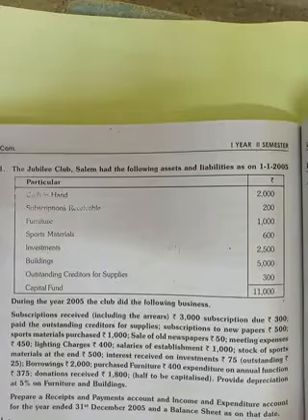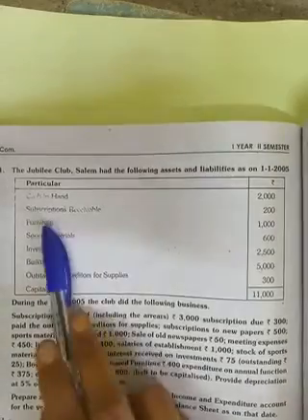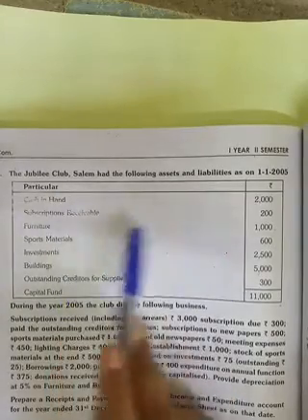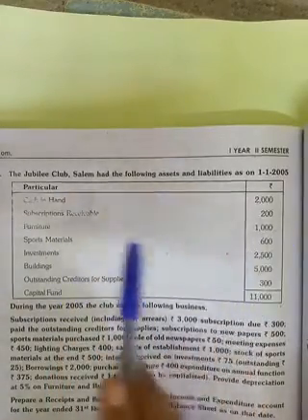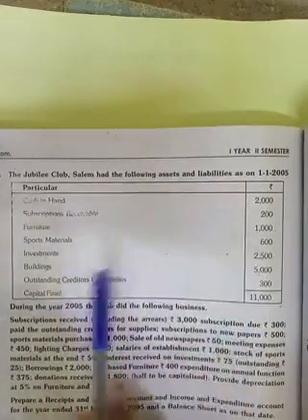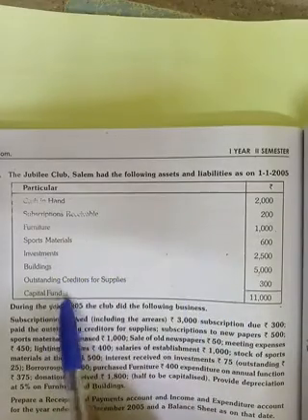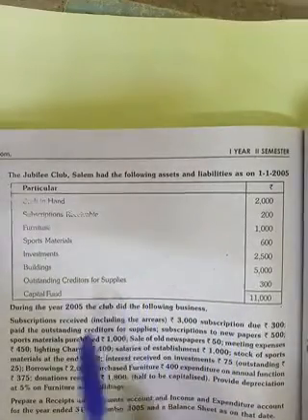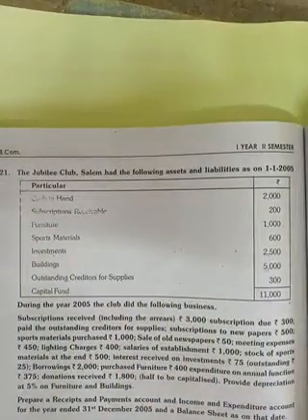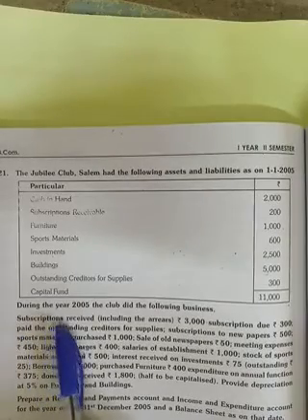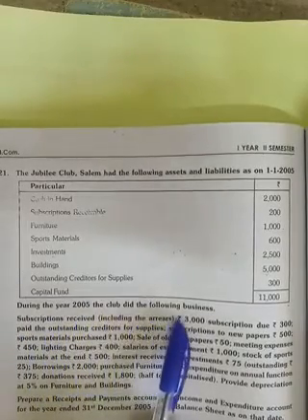Particulars, amount: cash in hand, subscriptions receivable, furniture, sports material, investments, buildings, outstanding creditors for supplies, capital fund. Okay, these are the assets and liabilities. Now see here, during the year 2005 the club did the following business.